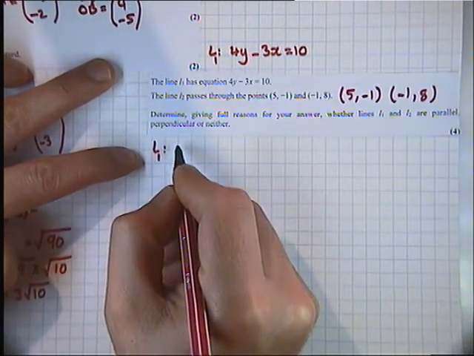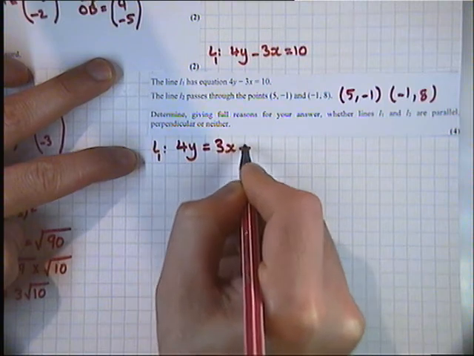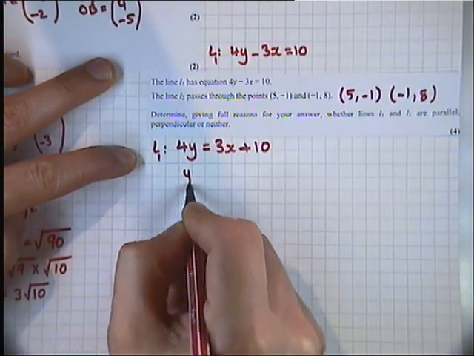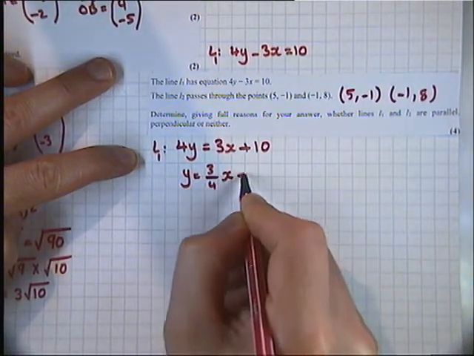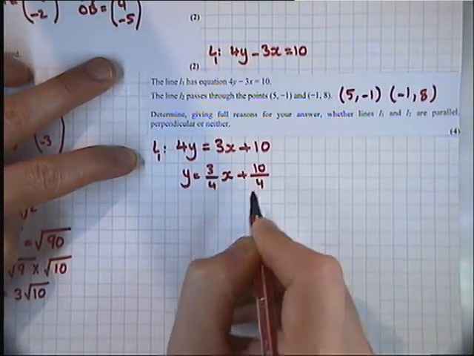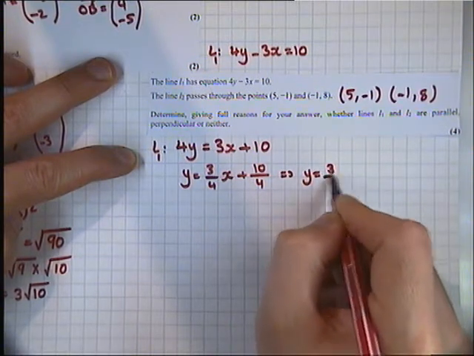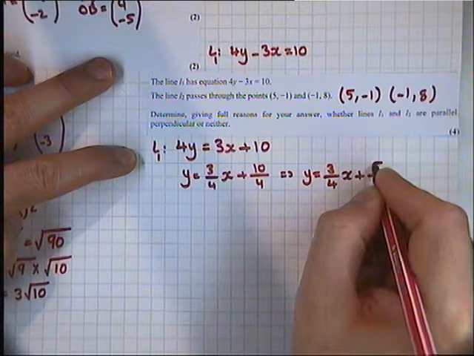It would be 4y is equal to 3x plus 10. Then divide both sides by 4. You get y equals 3/4 x plus 10 over 4. And therefore y is equal to 3/4 x plus 5 over 2.